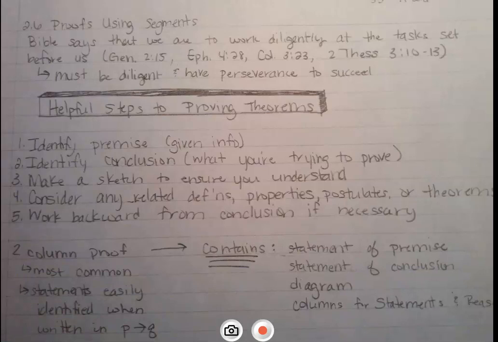I think the reason the chapter starts with this is that proofs are not easy. I know that, right? This is your first year of geometry, the only year you have to take geometry, but some people choose to study this. So just remember to be diligent and to persevere, even though it's hard or difficult or you're not understanding.